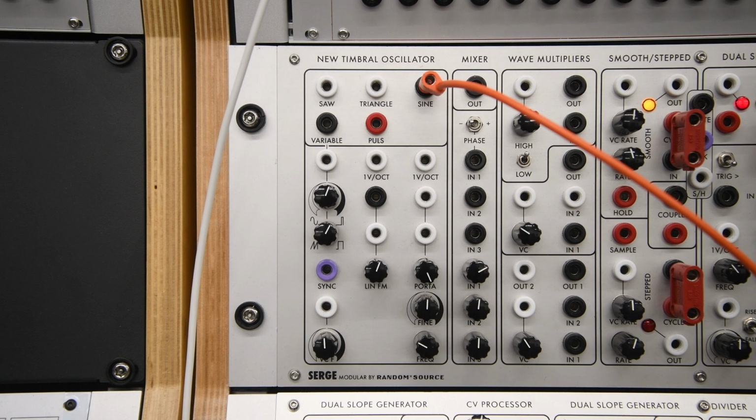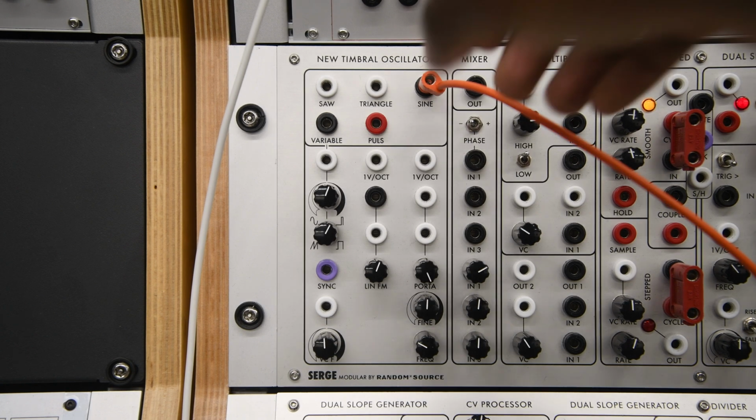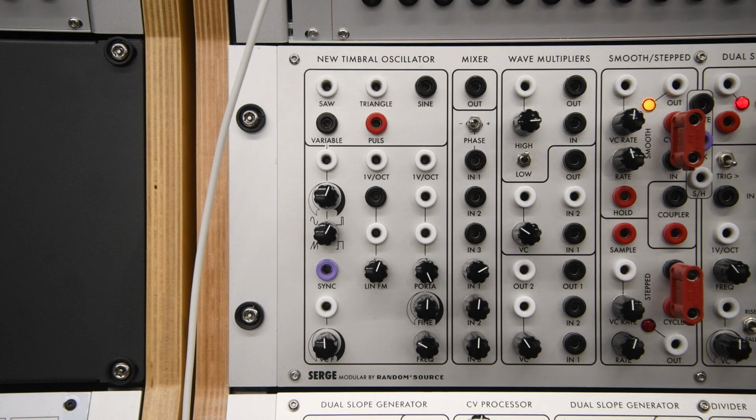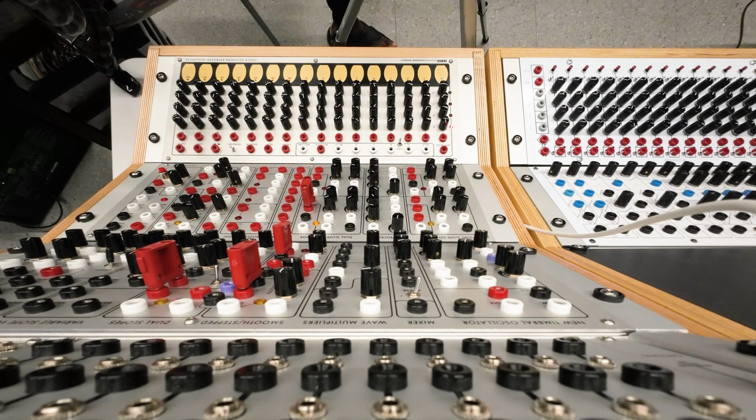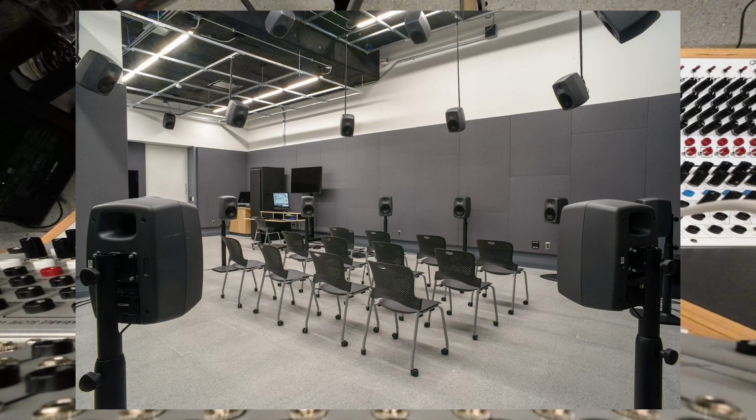Okay, welcome to a tutorial on the Serge Modular synthesizer. This is going to be my first tutorial, so any feedback would be greatly appreciated. I'm doing this tutorial at the Serge Modular Synth at Rhode Island School of Design, RISD. It's in the SURST, or the Studio for Research in Sound and Technology.